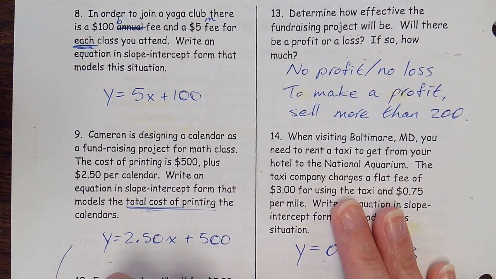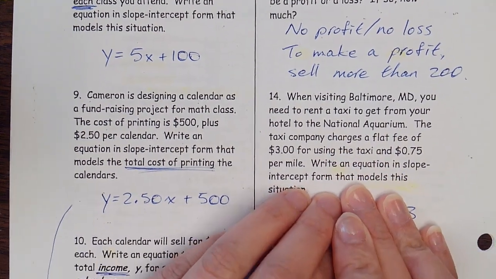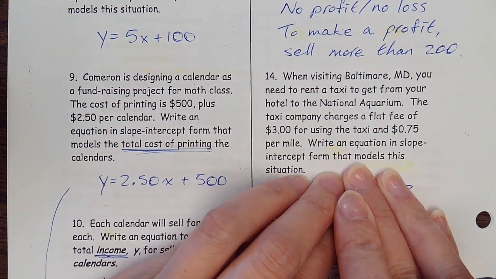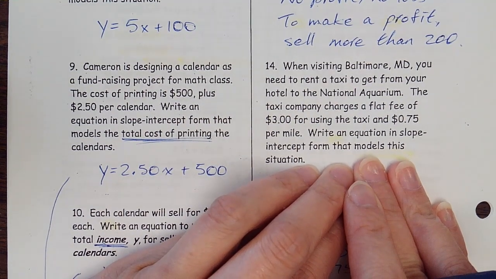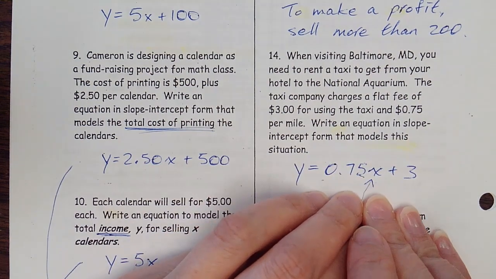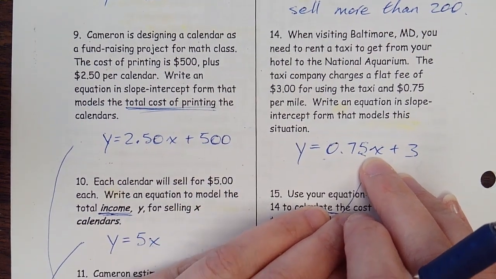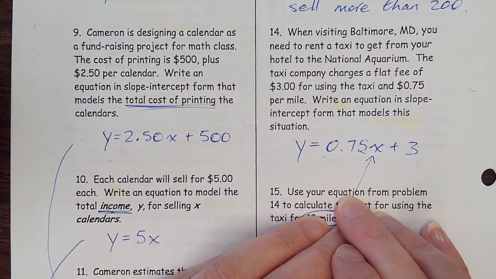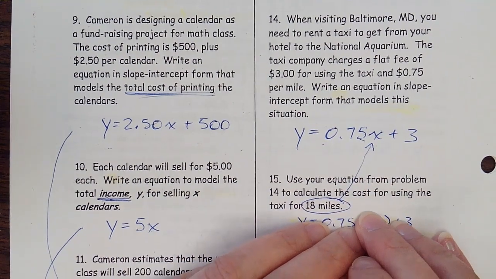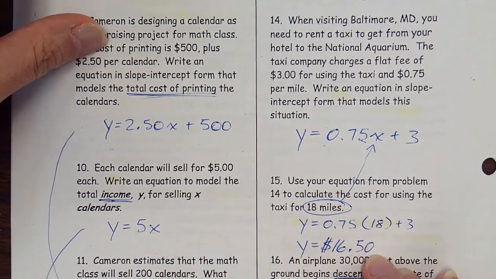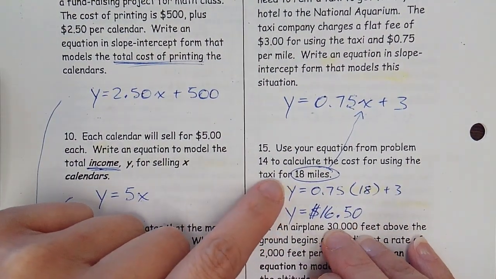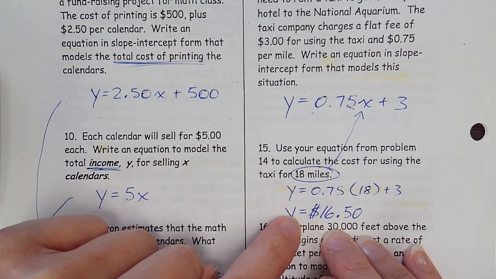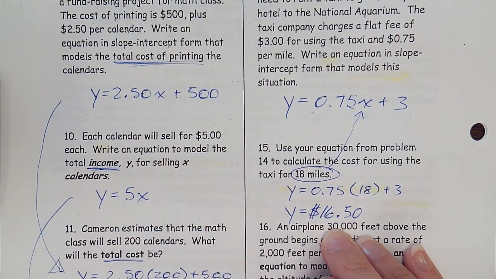All right. George, help me with number 14. Yes. All right. And then number 15, Babak? Y equals 0.75 times 18 plus 3.00. Yep, good. And so that means for a taxi ride that's 18 miles far, it's going to cost you $16.50 in the taxi.